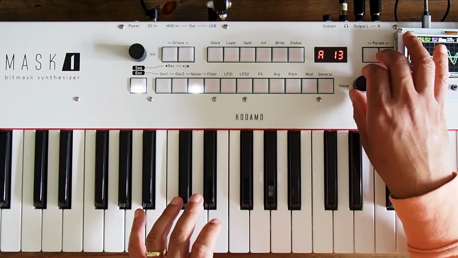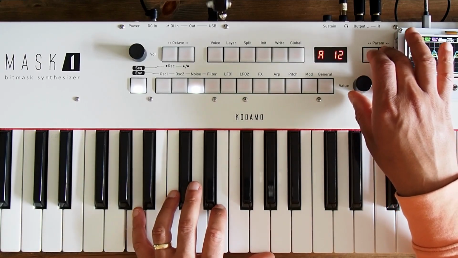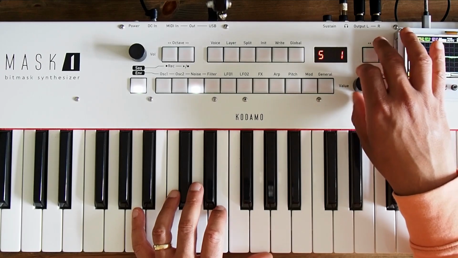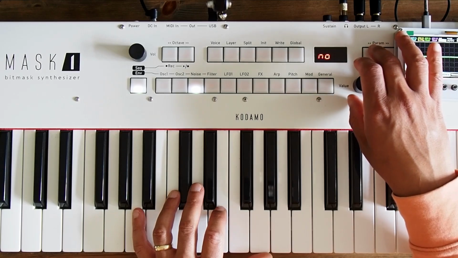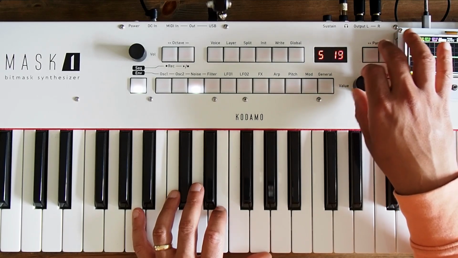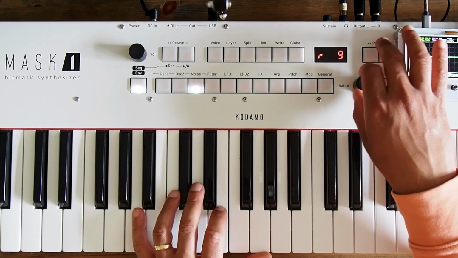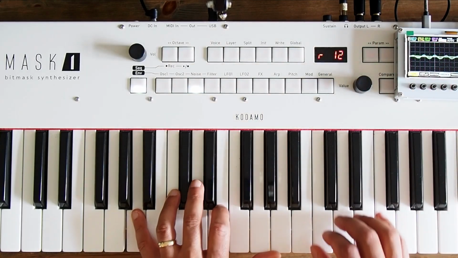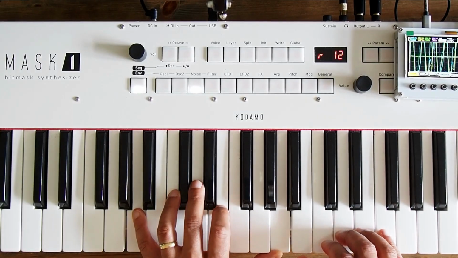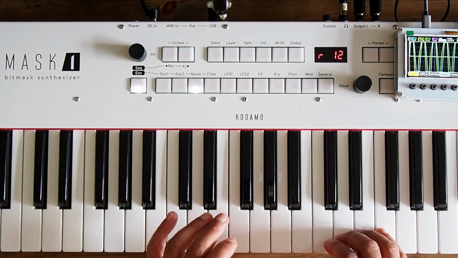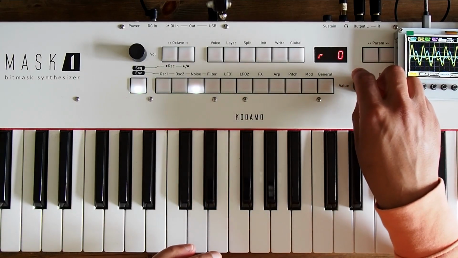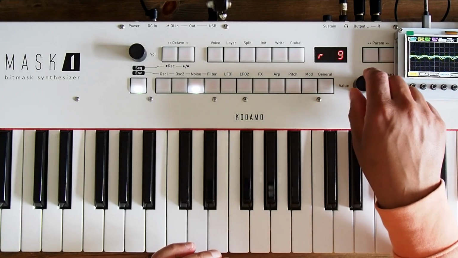So that produces interesting results. I'm going to turn the sustain off, or keep the sustain. Actually, let's have some sustain. Let's have everything on 12 and just see. So that is clipping.